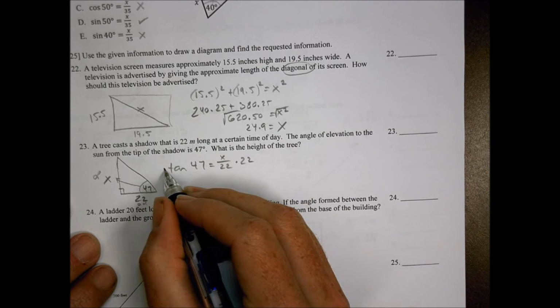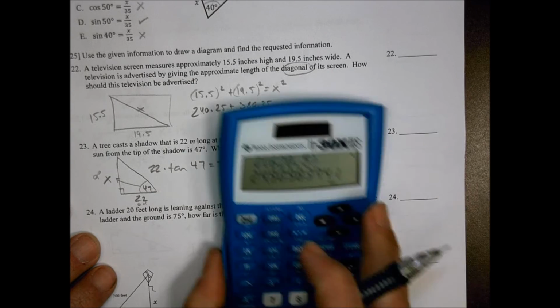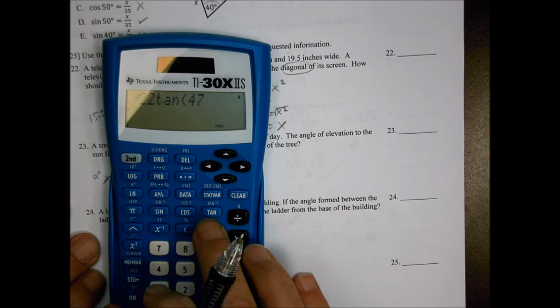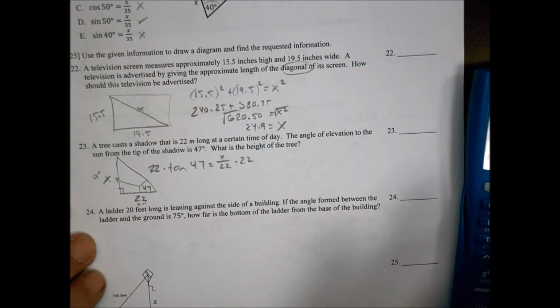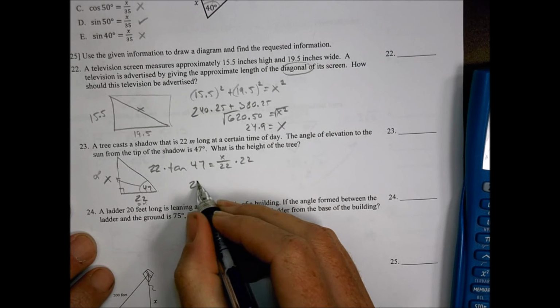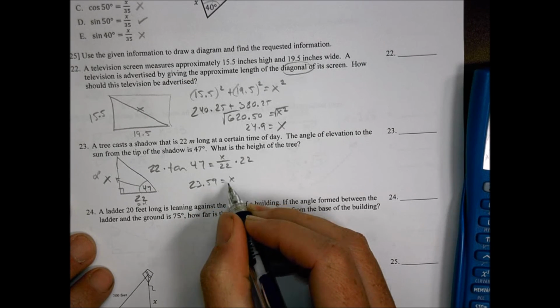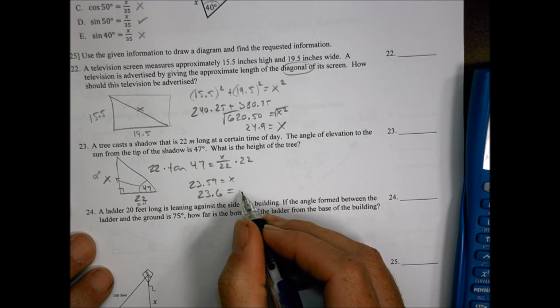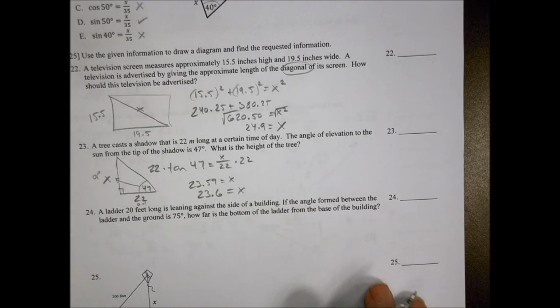Multiply both sides by 22. And so 22 times the tangent of 47 is equal to 23.59. So 23.59 equals x. Rounding that, we'd say 23.6 meters is what we have for our tree.